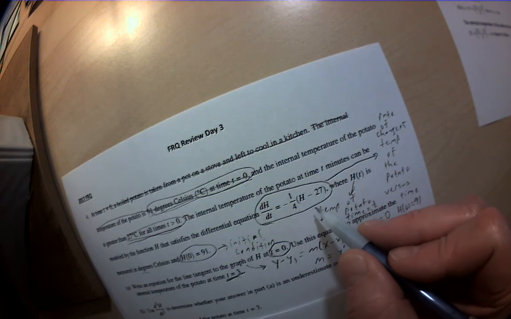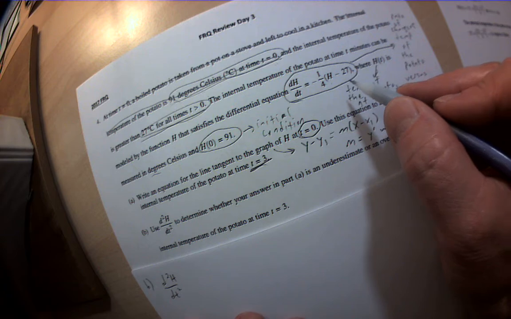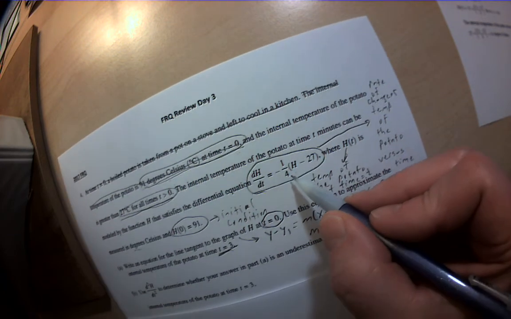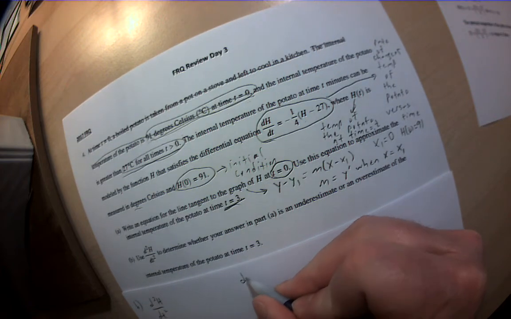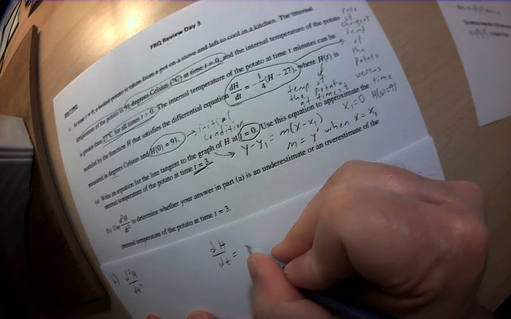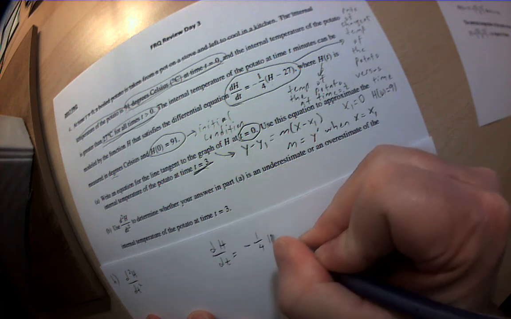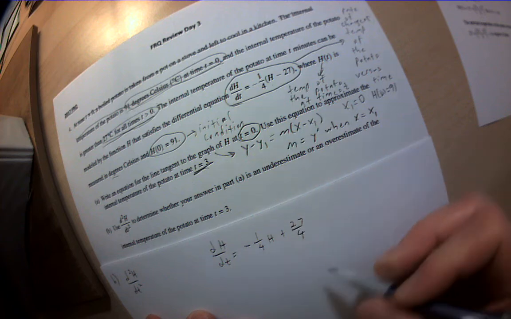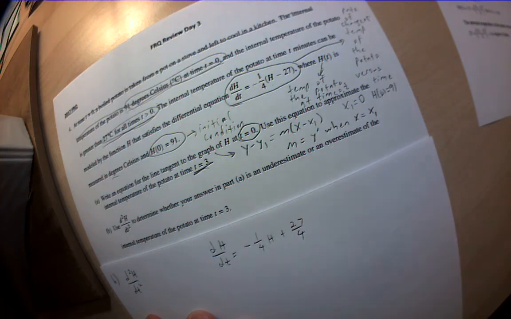So here's the function. It's a pretty straightforward derivative, okay? So if I take the derivative, I could write dh over dt equals negative 1/4 h plus 27 over 4. When I take the derivative, this is a constant.